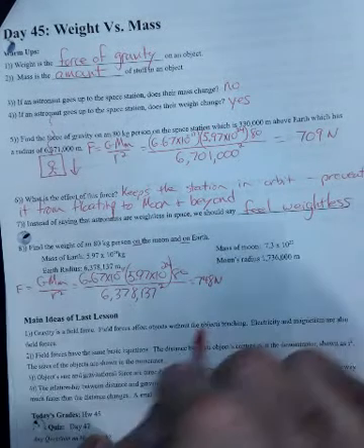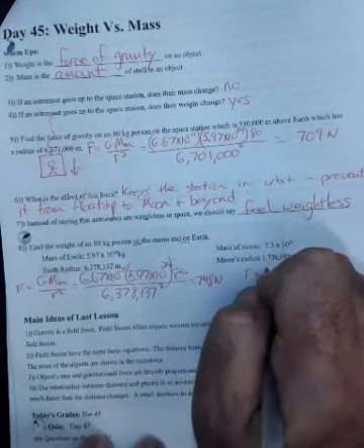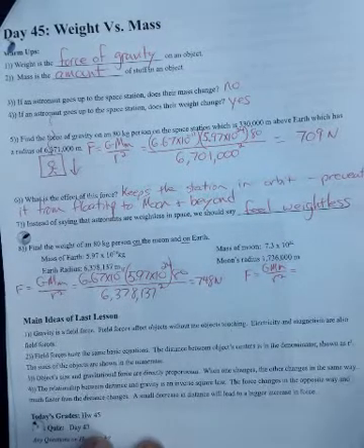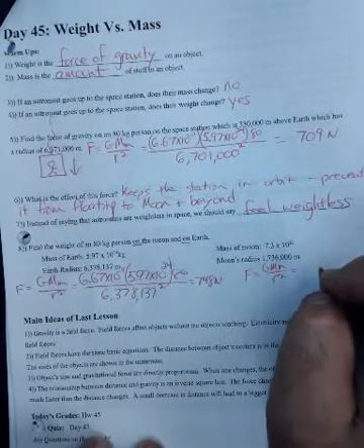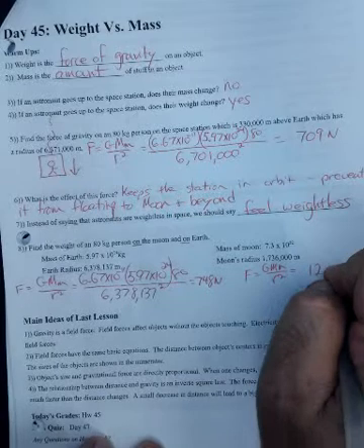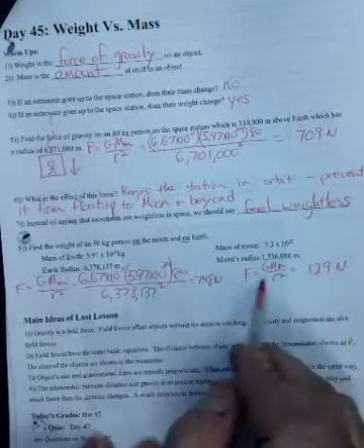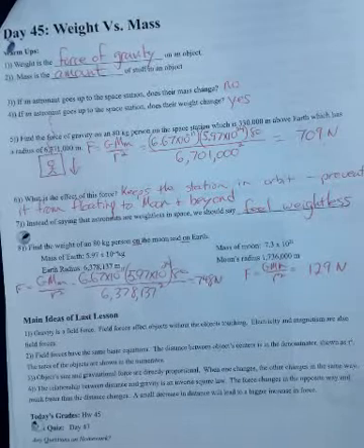Okay, moving on to the next one. F equals G M m all over r squared. Putting in these numbers, you should get 129 newtons. So about 1/6 of the force of gravity.